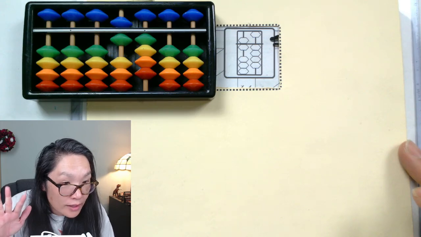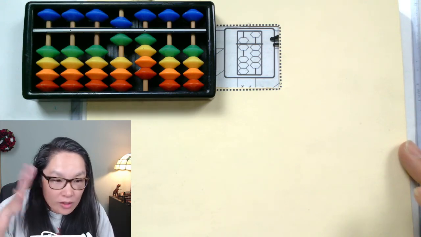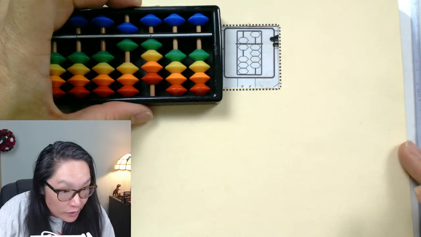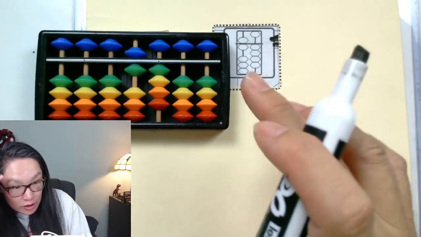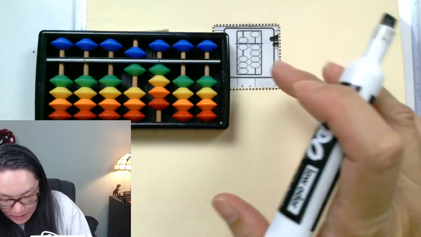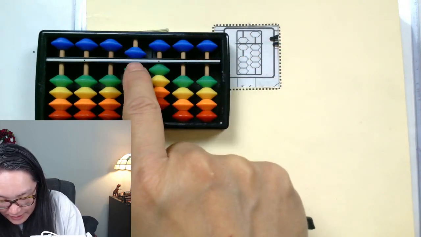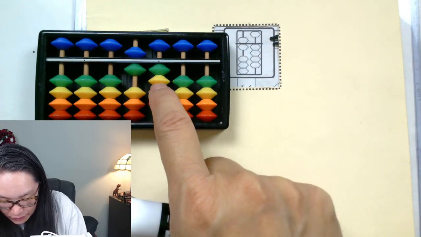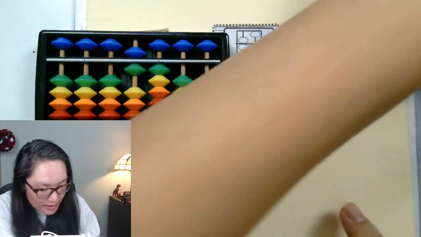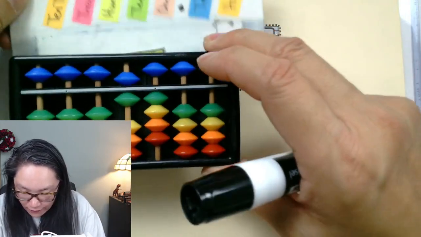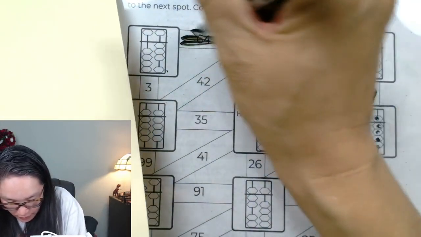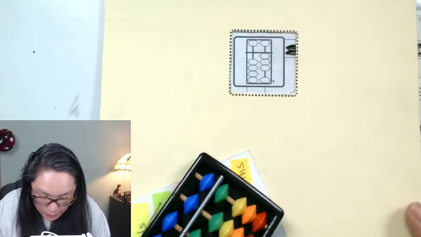I should have got here earlier. Not a problem, Josh, because what we're going to do is we're reading the numbers. So if you look, it is 64. Yes, Bella. So if you look, we have a 6 and a 4. Every column is a place value. So this is 64. Where's 64? We're going to go here. Because we're going through the maze, it'll be easy to do.